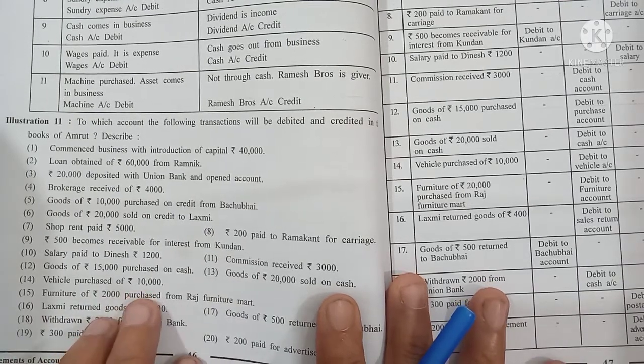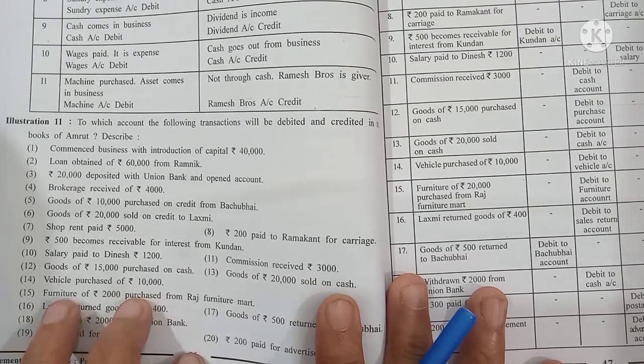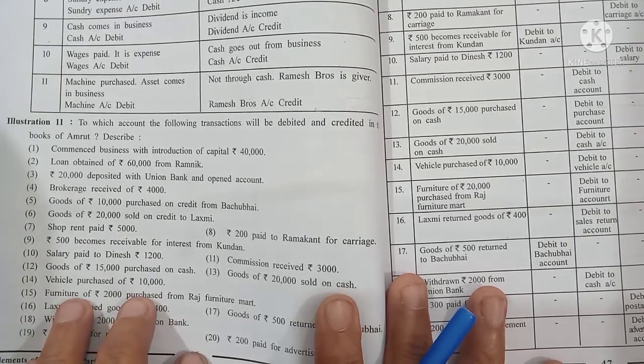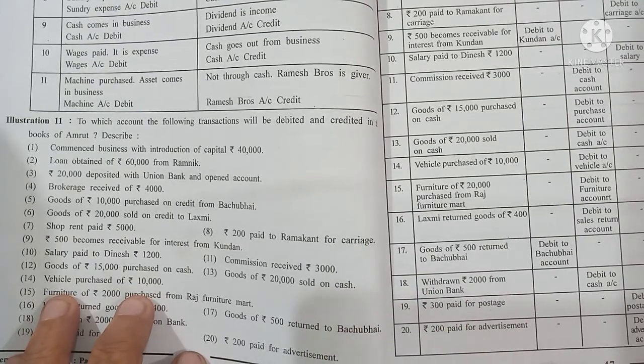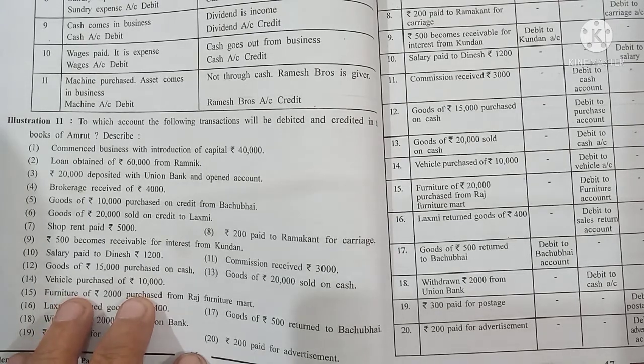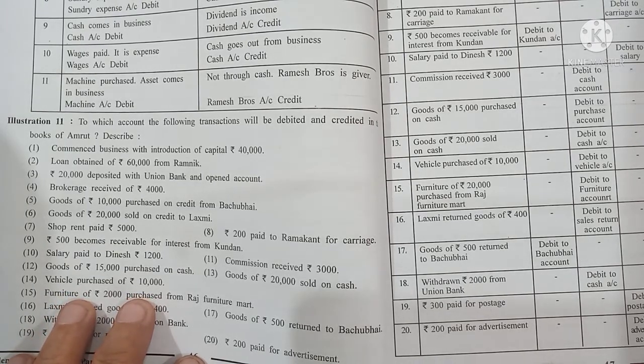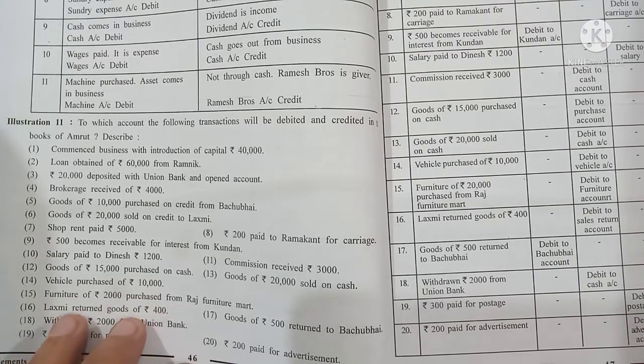Number 14, vehicle purchase of rupees 10,000, cash transaction. One is vehicles account and the other is cash account. Vehicles debit, cash credit. Why? Because both are real accounts. Vehicles come in and cash goes out.